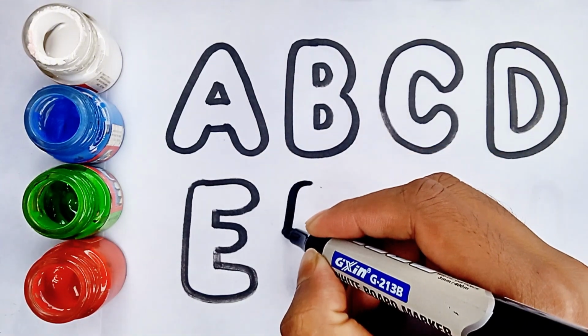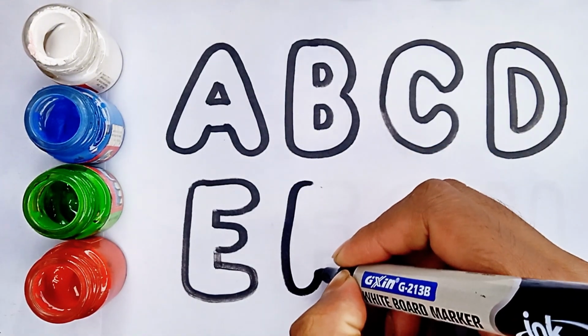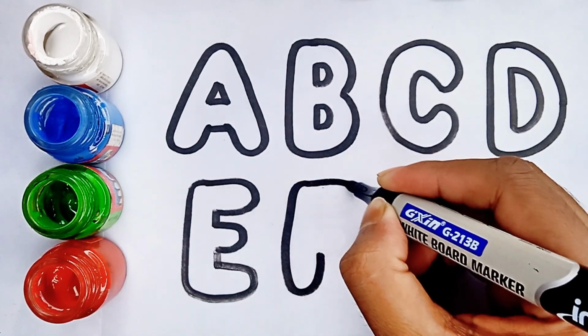Now I am drawing letter F. F is for fish.